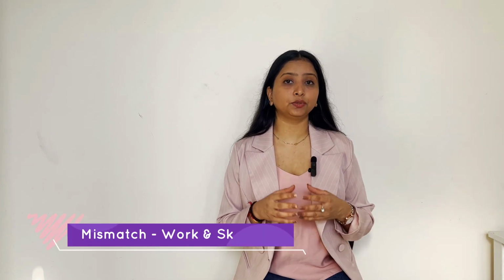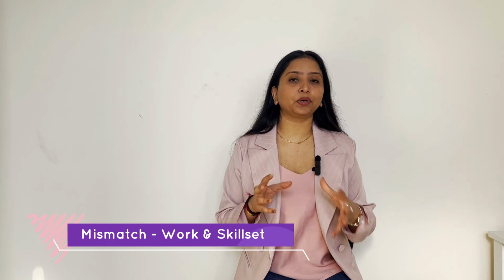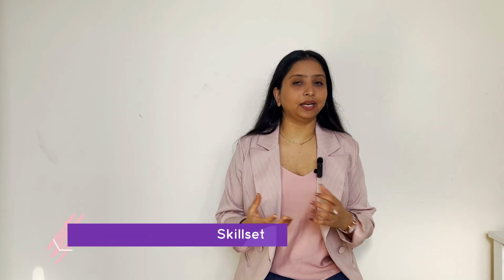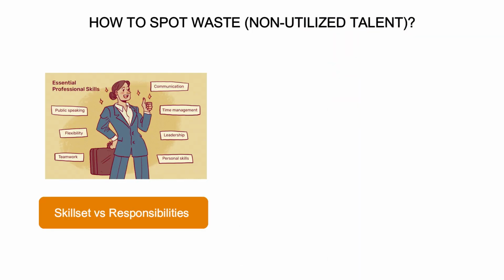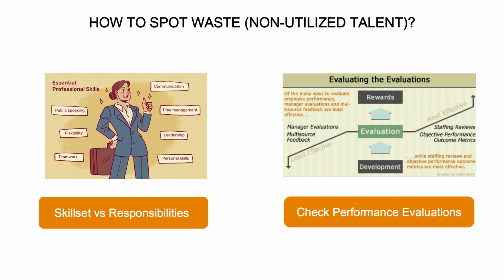Now let's move on to the fourth type of waste, and that is non-utilized talent. It is self-explanatory that you have a mismatch in the employee skill set or it is underutilized. Now how do you spot it? Compare the skill sets and the assigned responsibilities of your employees. Also, check performance evaluations for further issues.